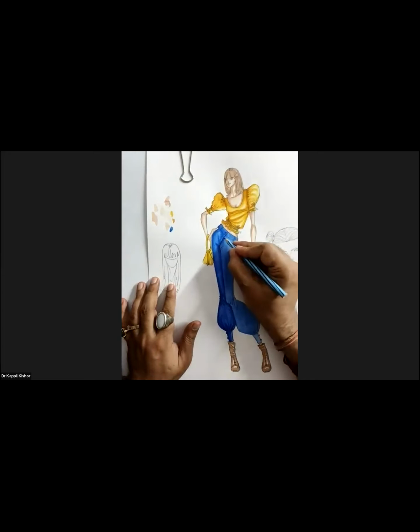So this is one of the alternatives to texture. That's the reason I left one side with the texture and one side plain, so that I can tell you both the techniques of doing denim.